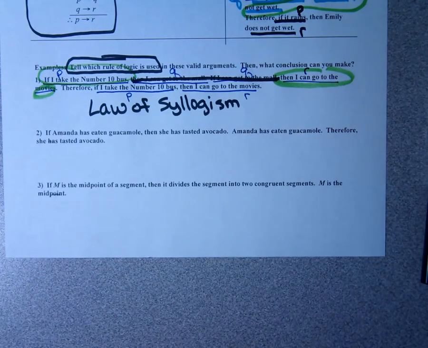Jerry, what's your question? If you always get a PQQ, will it always be the law of syllogism? For what we're doing, yeah. Because I'm only teaching you these two rules, detachment and syllogism, and that's it. Can it sometimes be PQR, or is it always PQQ? It'll be PQQ.